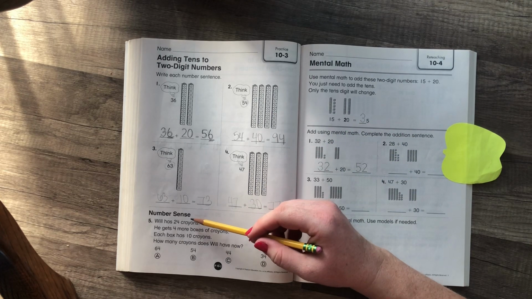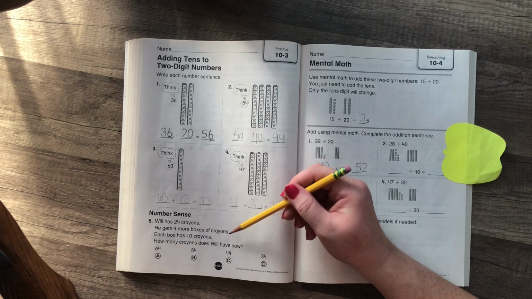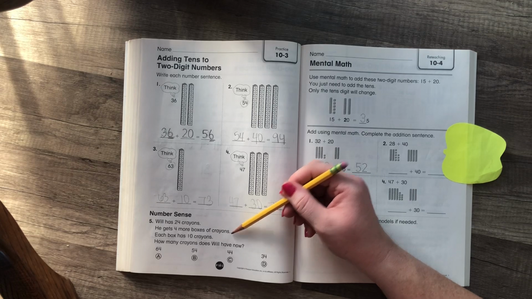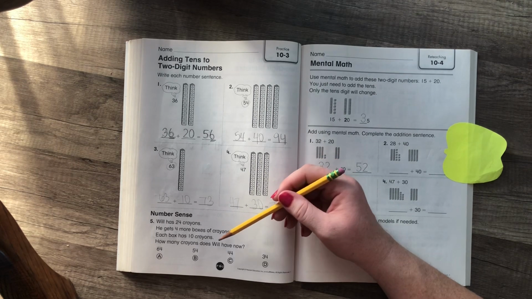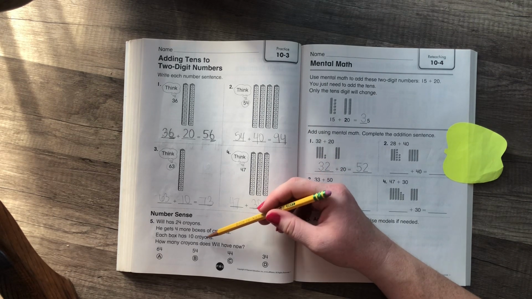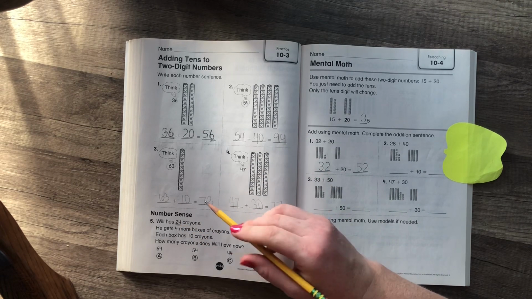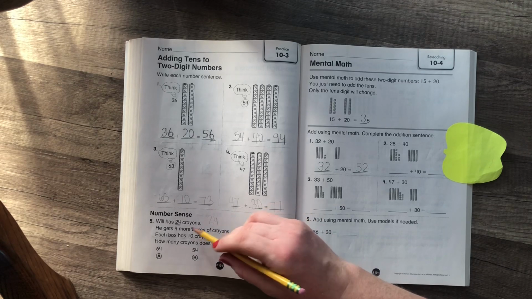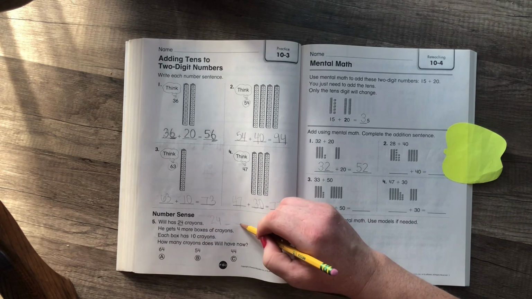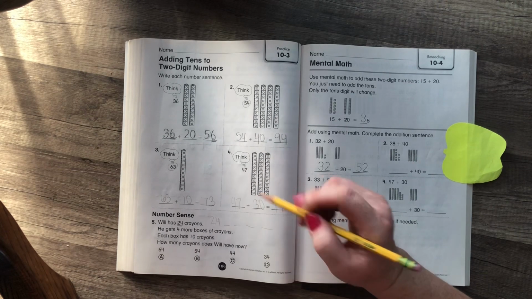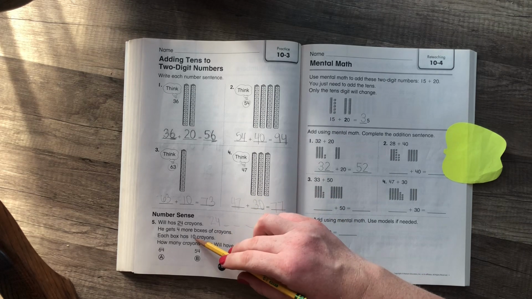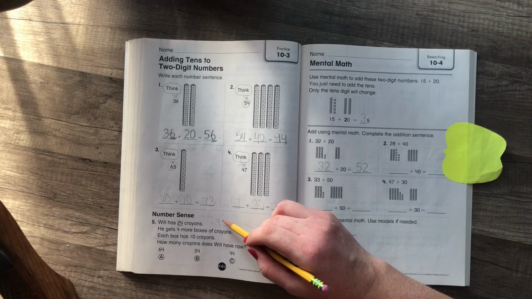For number 5, Will has 24 crayons. He gets 4 more boxes of crayons. Each box has 10 crayons. How many crayons does Will have now? So remember, we have 24 to start with, and then he gets 4 more boxes. So there's 1, 2, 3, 4, okay? And then each box has 10 crayons, so that means we're gonna count up by tens.